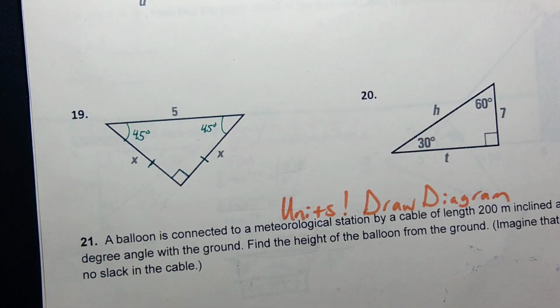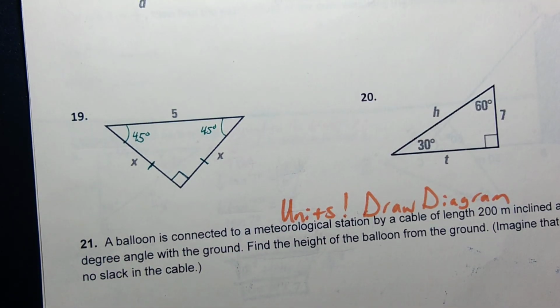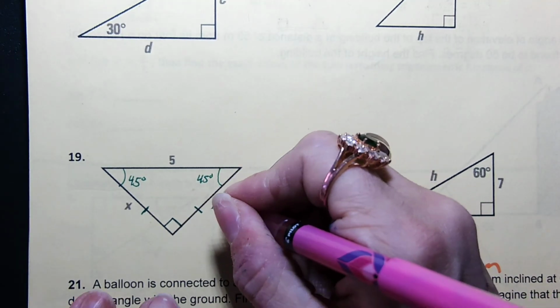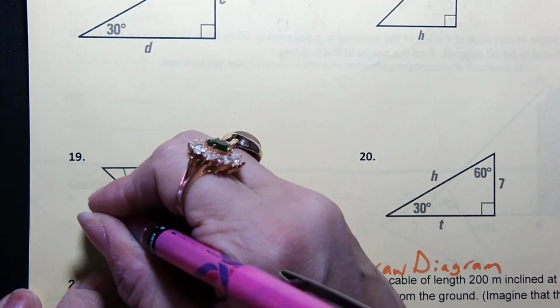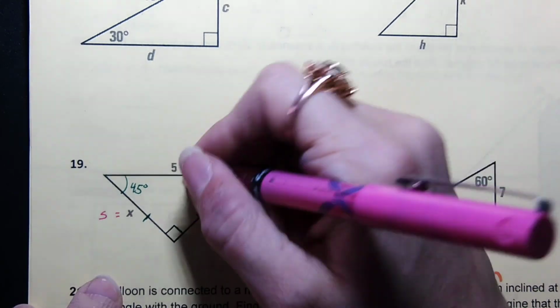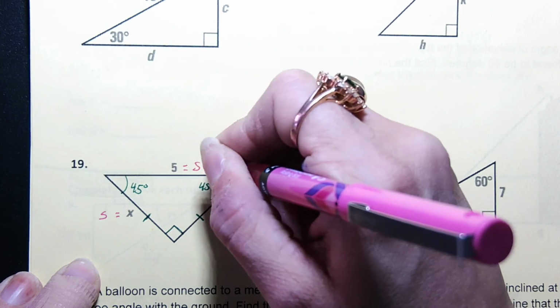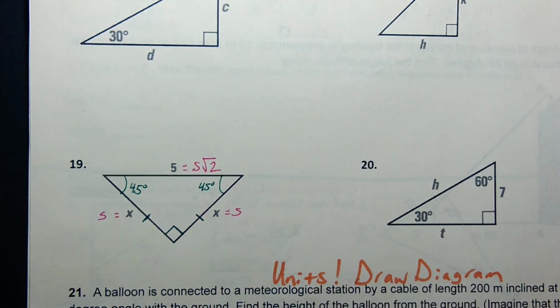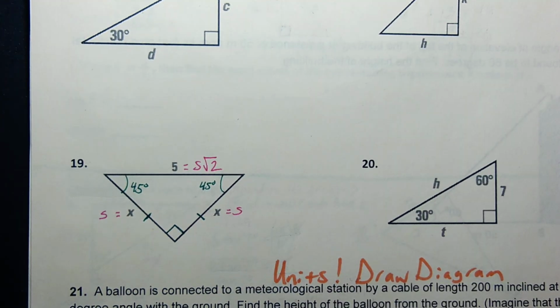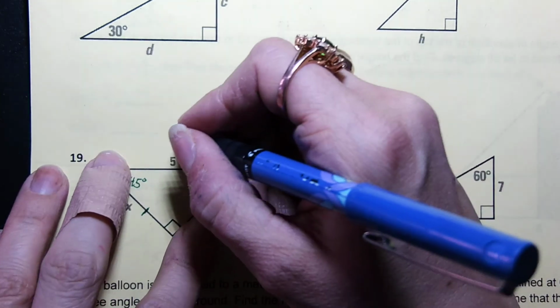So we've got, for our side shortcuts, x is s, the smallest side across from the smallest angle. That x is s, so that means 5 is s rad 2. So to solve that mini equation for s, we're going to divide both sides by radical 2.